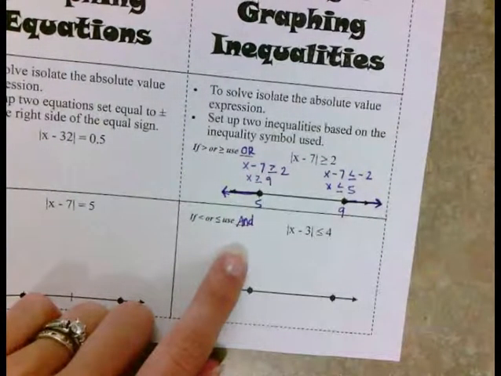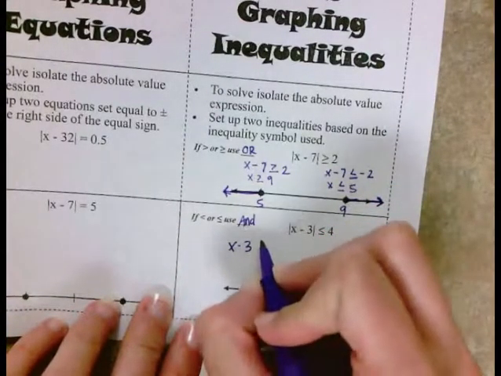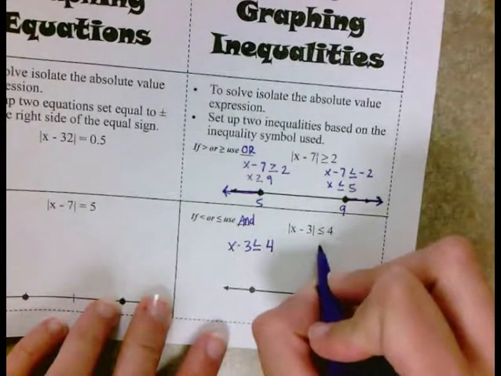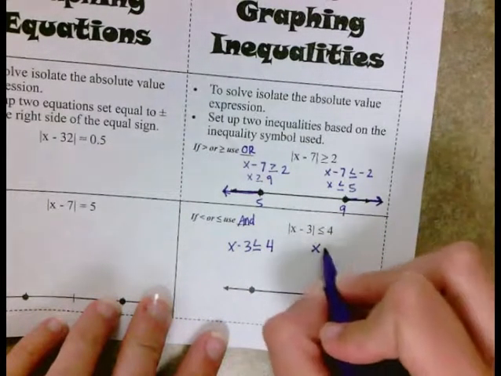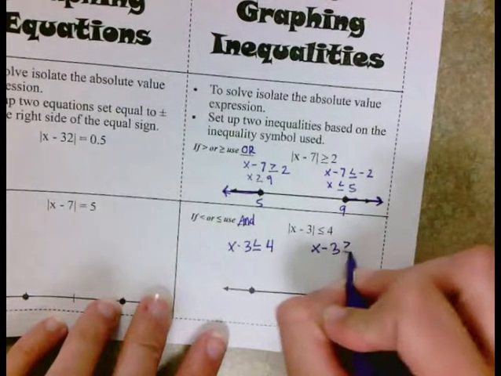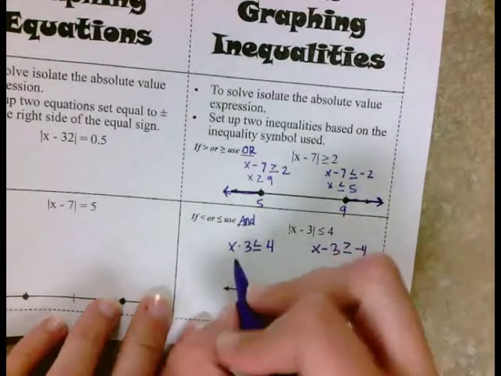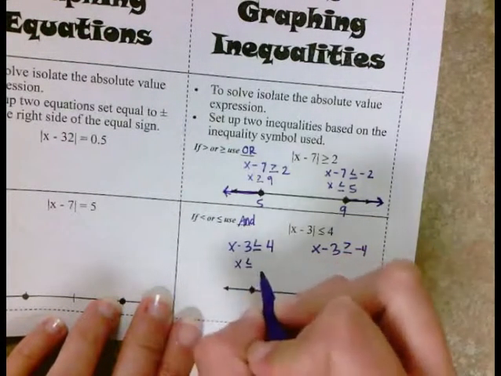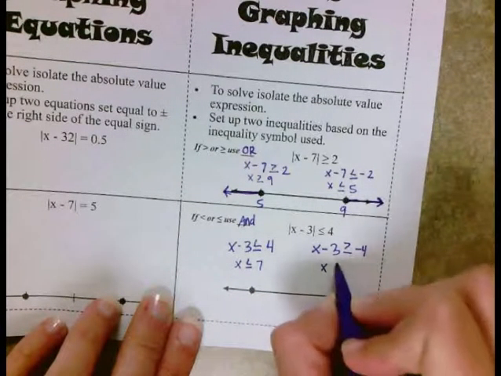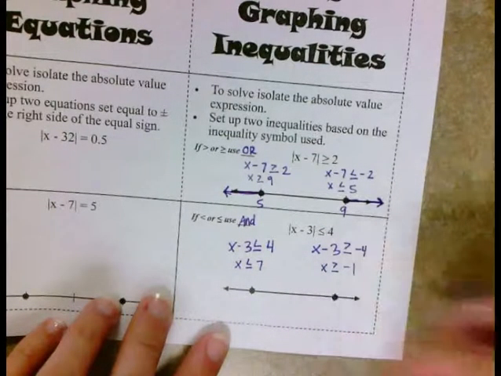Okay. Now you're going to set it up the same way you did the first one. X minus 3 is less than or equal to 4. And you're going to set up the other one the same way, except you're going to flip the sign. X minus 3 is greater than or equal to negative 4. So then you're going to solve. So x is less than or equal to 7. And then x is greater than or equal to negative 1.